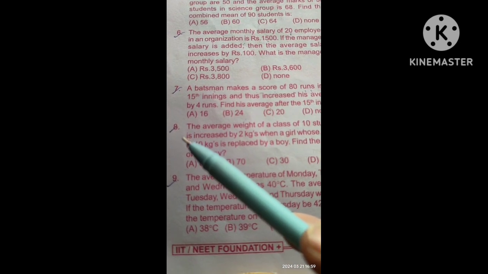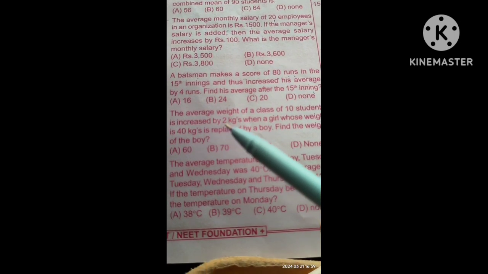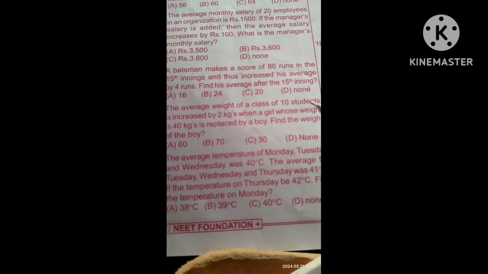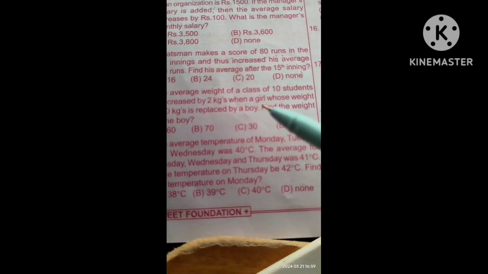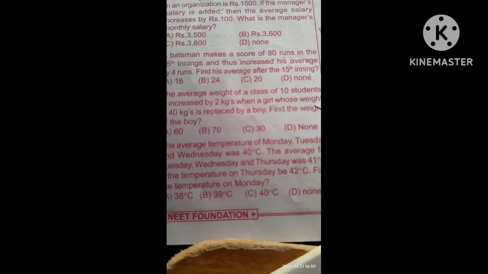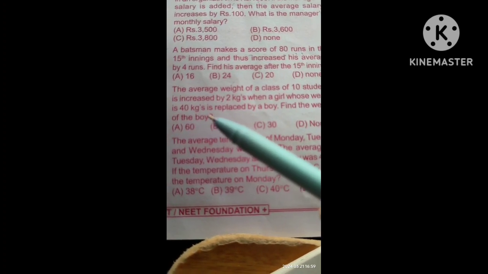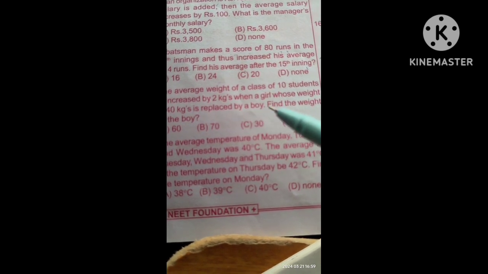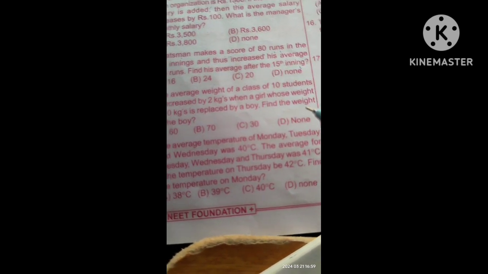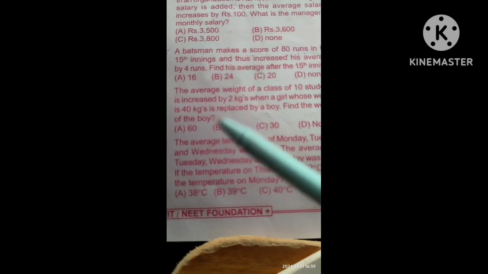Now come to the 8th question. The average weight of a class of 10 students is increased by 2 kgs when a girl whose weight is 40 kgs is replaced by a boy. Find the weight of the boy.